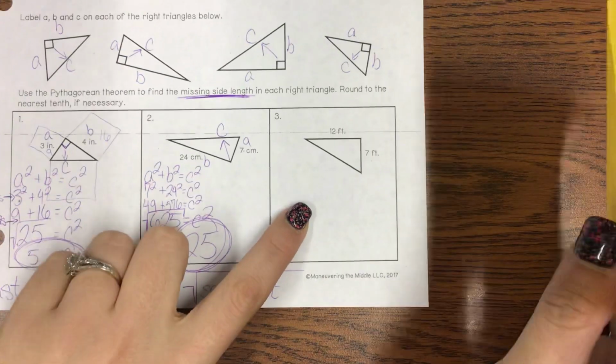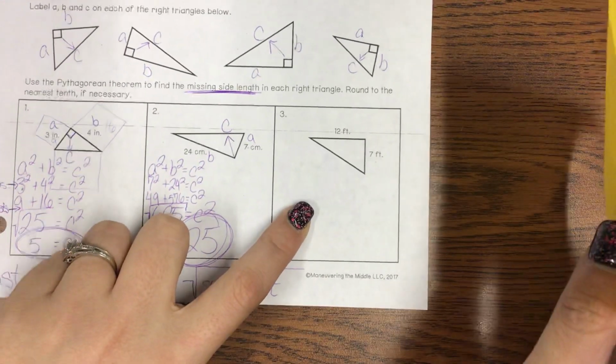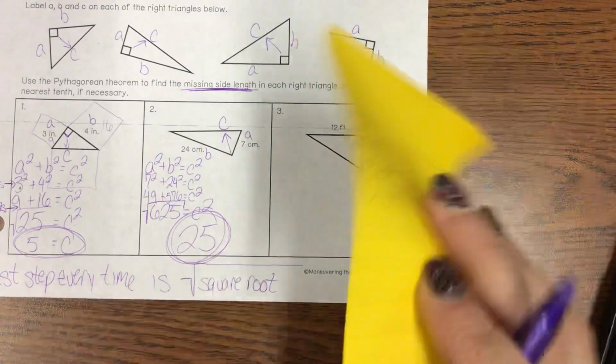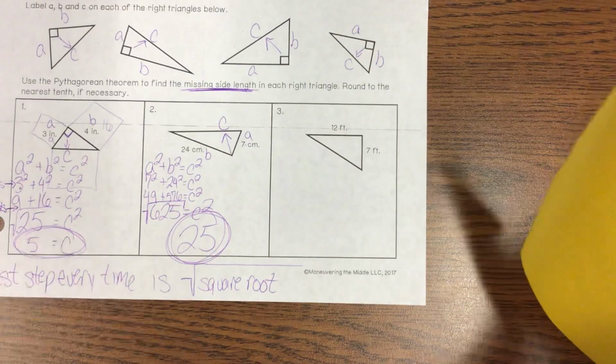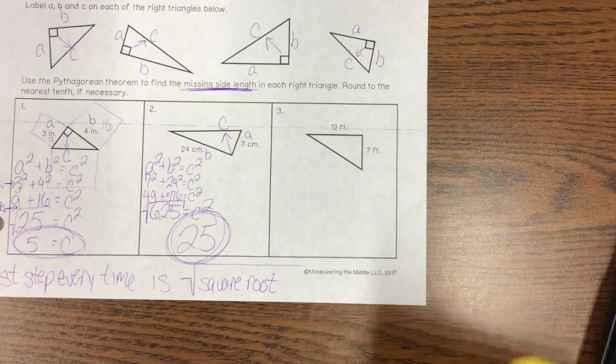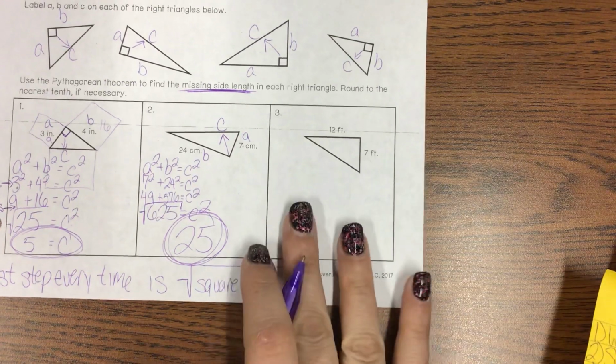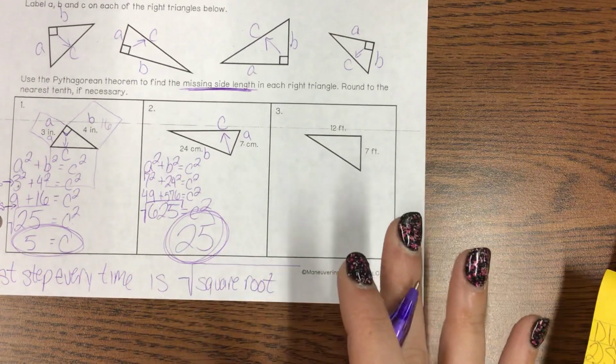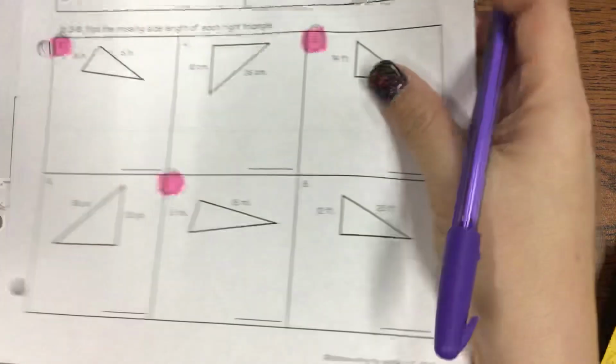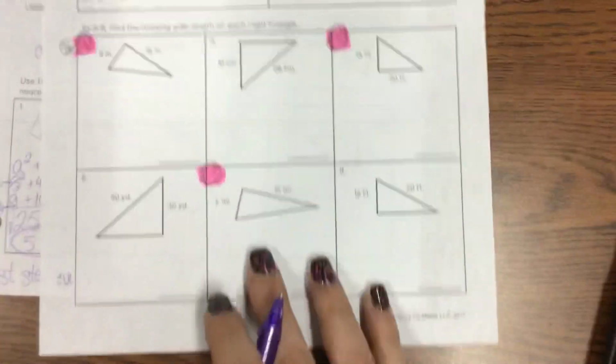Here's what I want you to do. I want you to do number 3. I'll give you a heads up that is going to be a decimal, so I want you to round to 1 decimal place. 17.5, 26.3. When that's done, I'm going to walk around and check you just to make sure we're on the right page. And then I want you to start on this homework page.